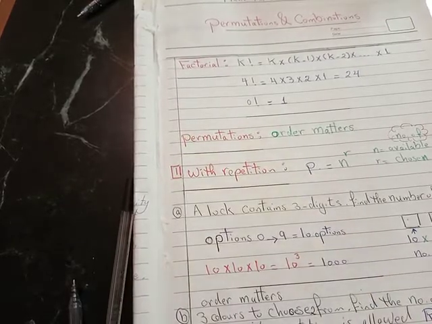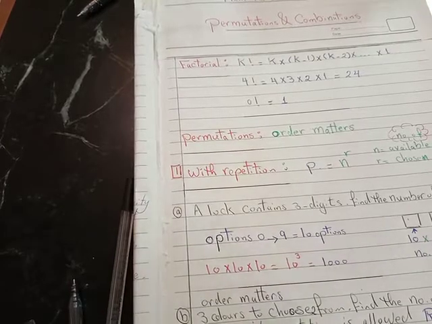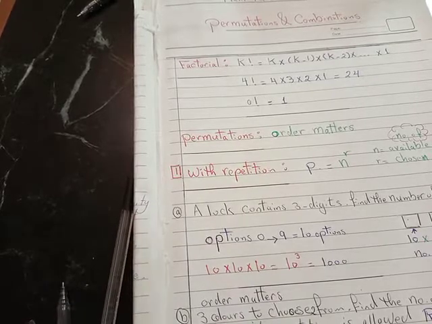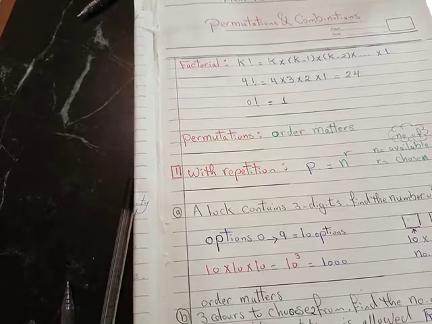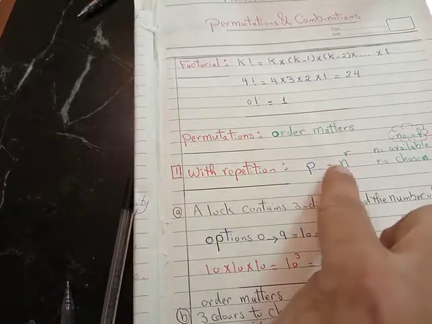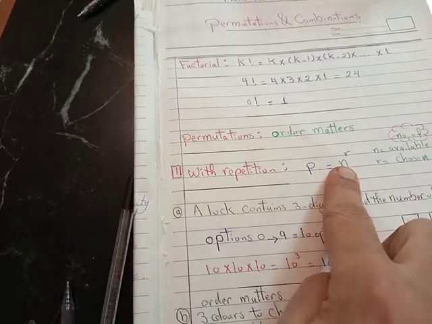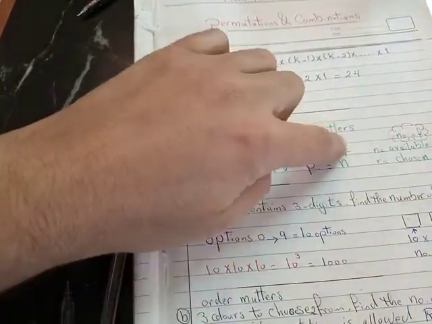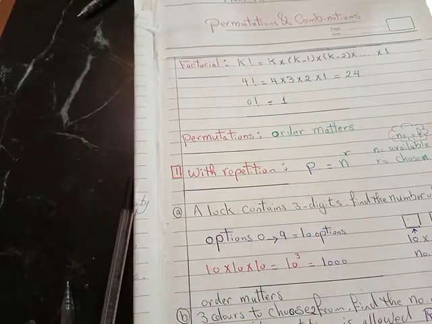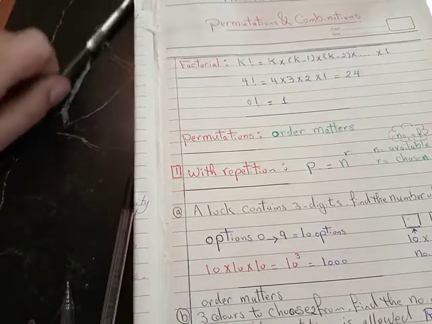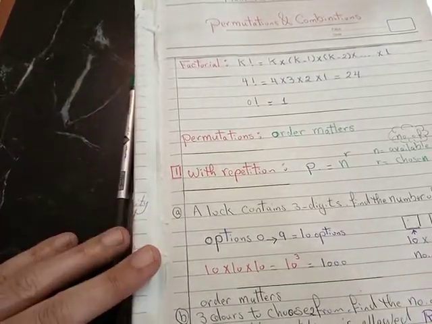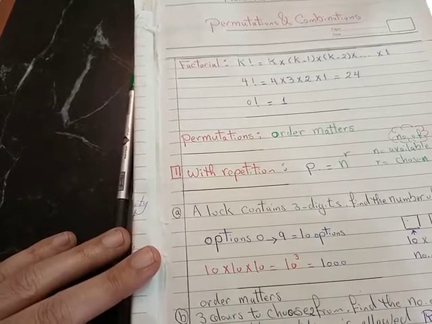Okay, now let's try to use the rule and save our time. If you want to use the rule, you have to find two things in this problem: the number of available options, which we will call n, and the number of chosen options. The number of available options here is 3, so n equals 3.